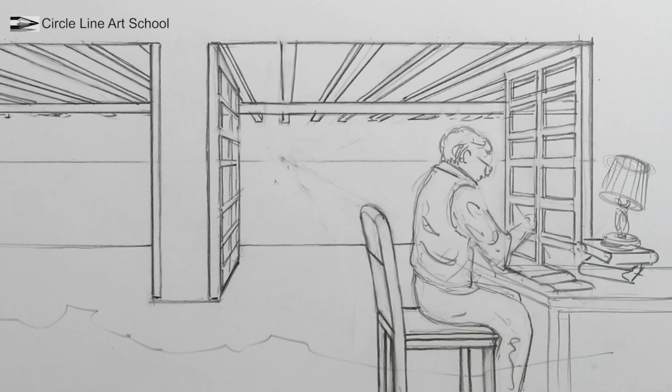For this drawing, I'm using a 4B pencil, and I'll smudge the tones, the tonal values, the shading, with an eraser to get the sort of subtlety of tones and shading that I want.